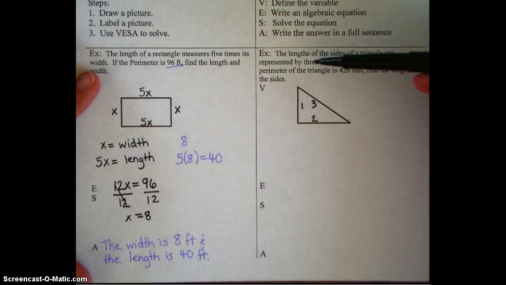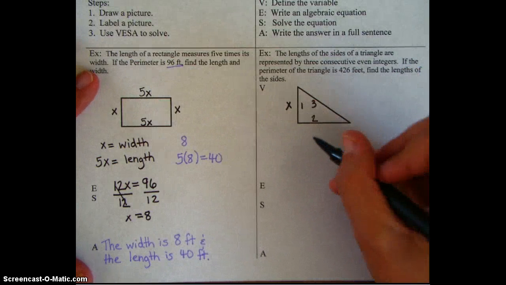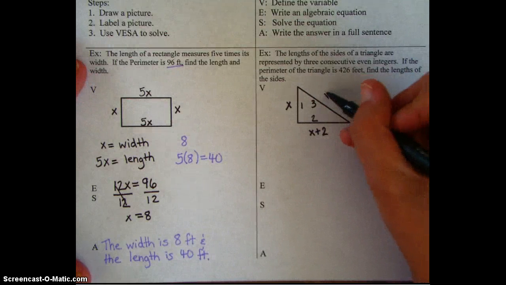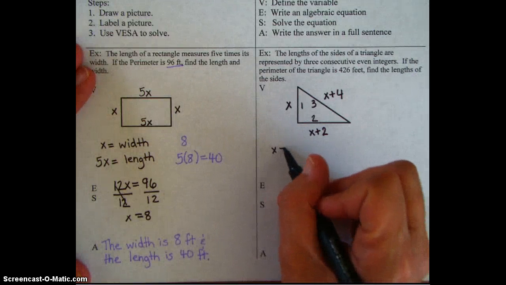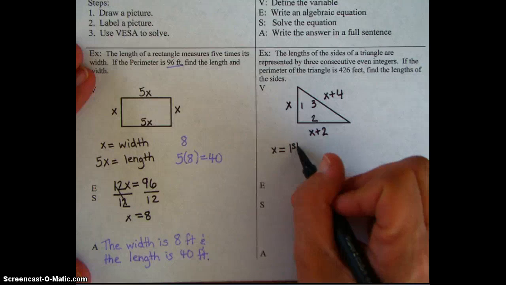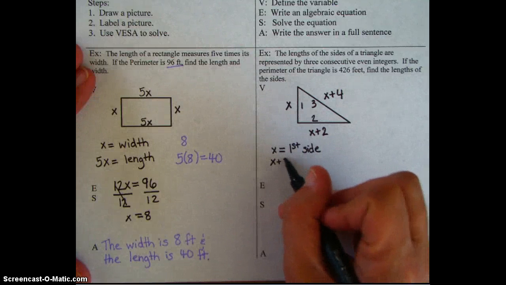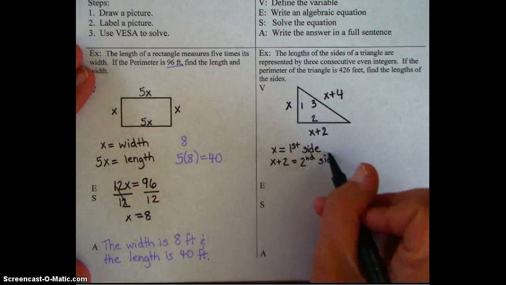So if it says the sides are 3 consecutive even integers, that means our first side is going to be x. Consecutive even means we need to add 2, so we have x plus 2, and then for the third side we will have x plus 4. To define the variable though, we need to make sure we say x is the first side, x plus 2 is our second side, and x plus 4 is our third side.